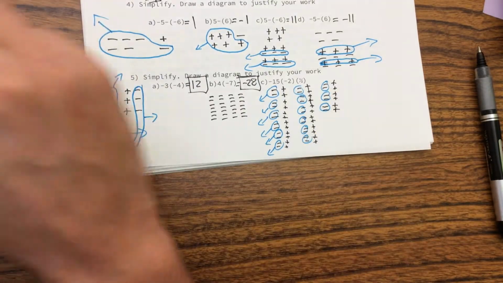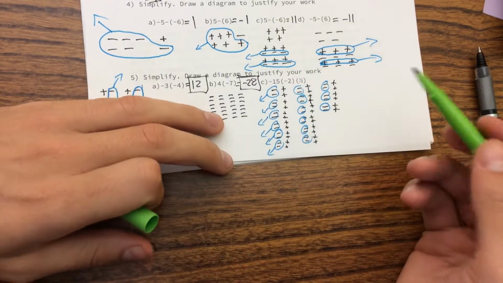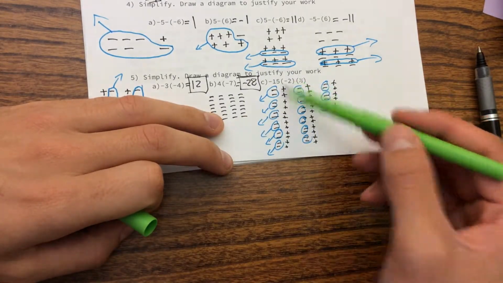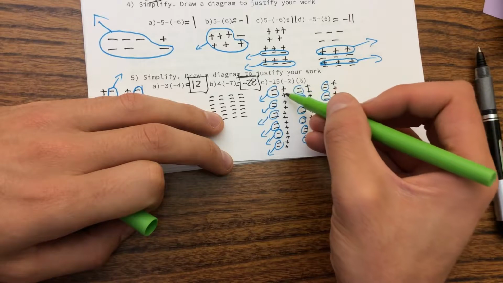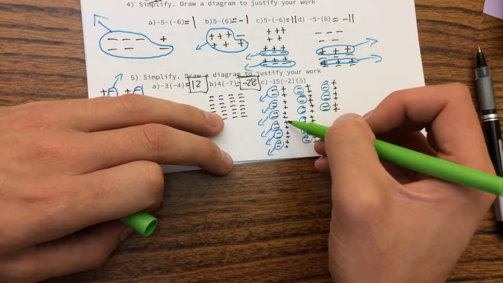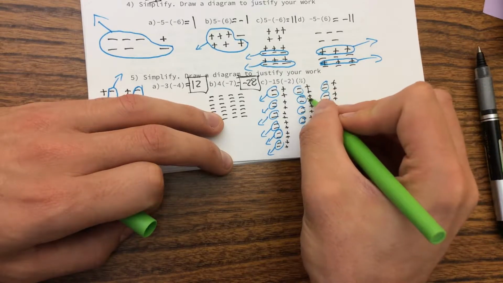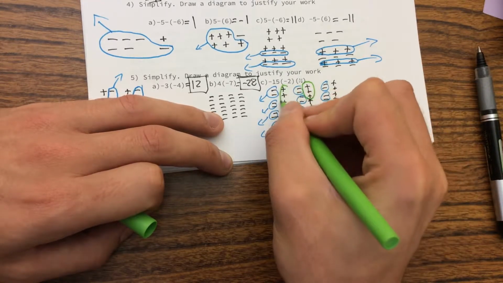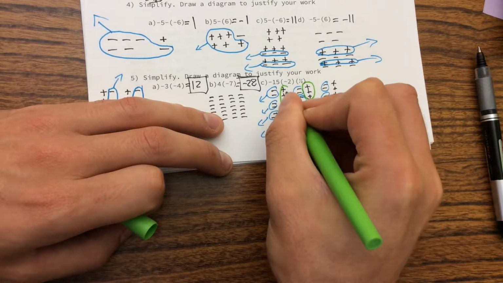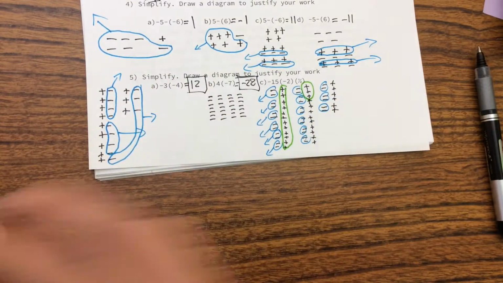And then we're going to multiply by a half, so I only need a half of those. So I know that a half of 30 is going to be 15. So we're going to go 1, 2, 3, 4, 5, 6, 7, 8, 9, 10, 11, 12, 13, 14, 15. And that gives me 15 positives.